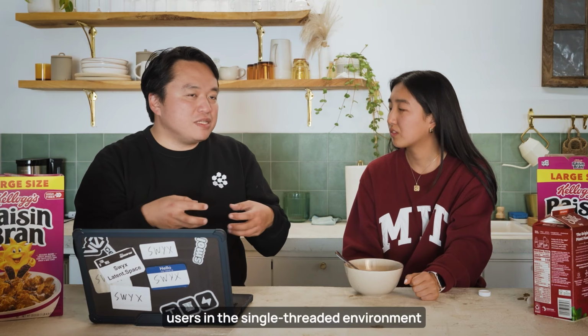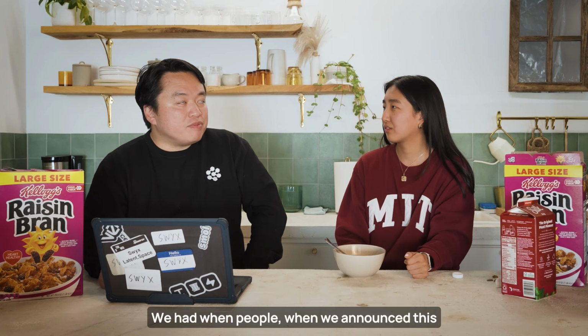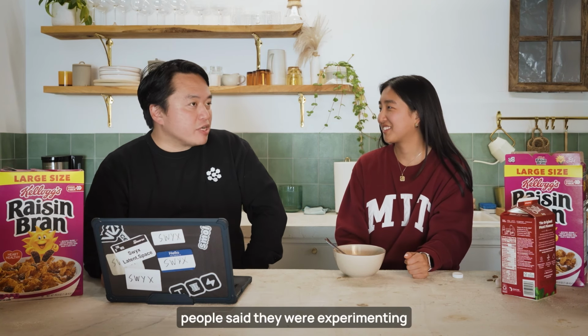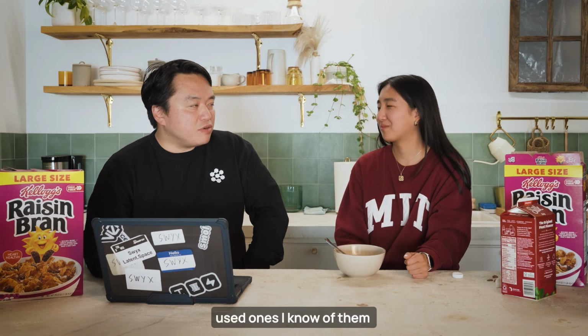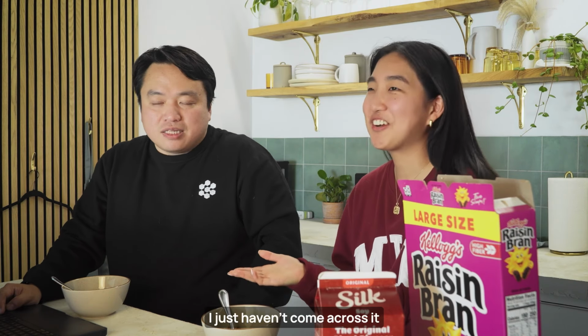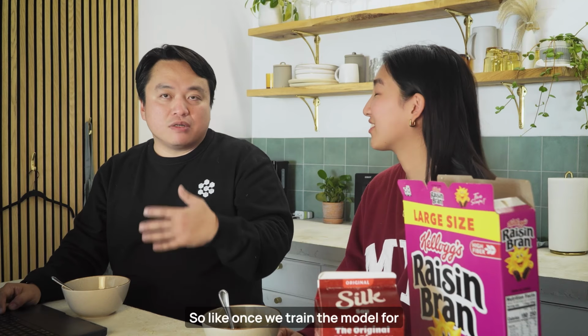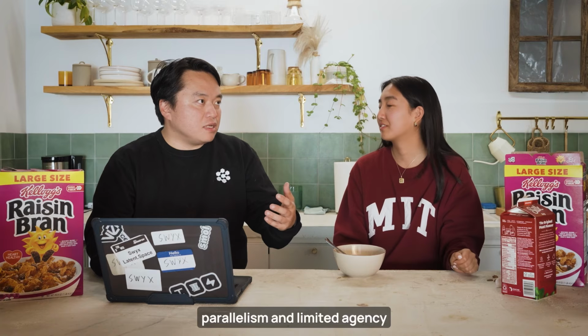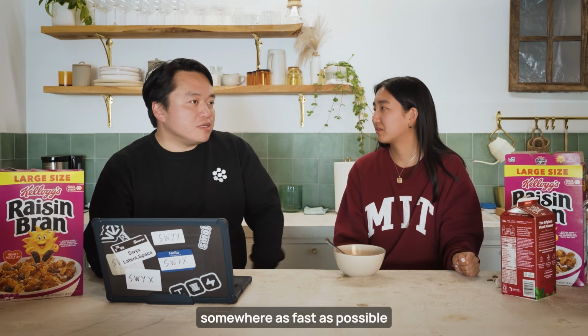Are other coding assistants also doing parallel tool calling? I actually don't know. When we announced this, people said they were experimenting with it, but I don't think in very widely used ones that I know of. If they exist, then I just haven't come across it. And then the last part is Cerebras. Once we train the model for parallelism and limited agency, we want to also host the inference somewhere as fast as possible, and obviously that's Cerebras.